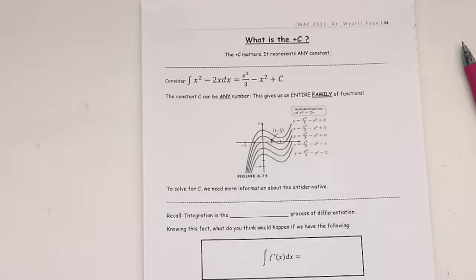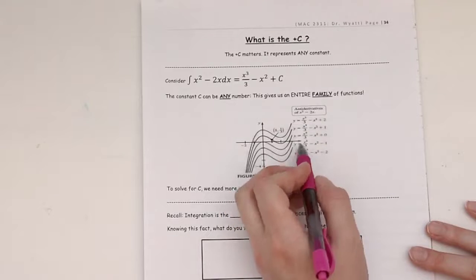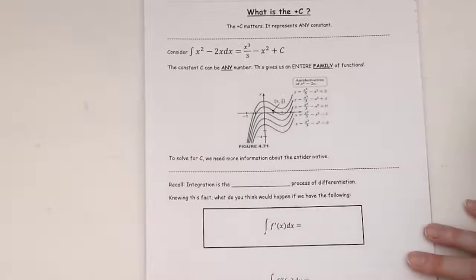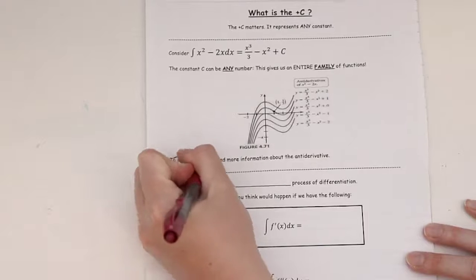All right, so the question is, what is this plus c? The plus c, remember, is any constant. And when you're talking about adding any constant, you are really looking at shifting the graph up or down. And the thing is that to solve for this plus c, you actually need more information.